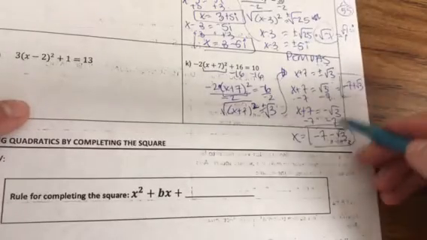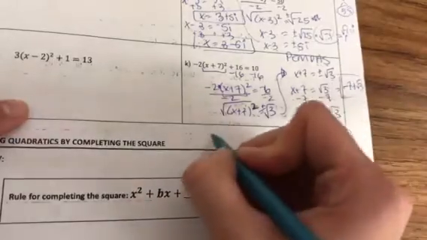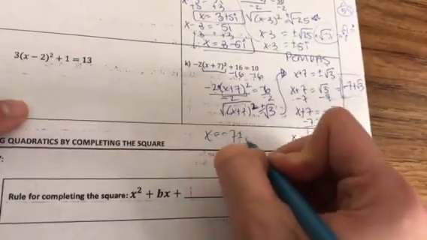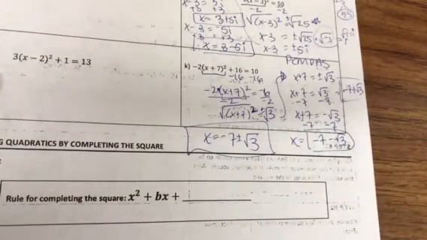Again, you can combine it to one answer. Notice both the 7s are negative. This is a minus, this is a positive, so you could write it as x equals negative 7 plus or minus root 3. And that's how you solve using the square root property.